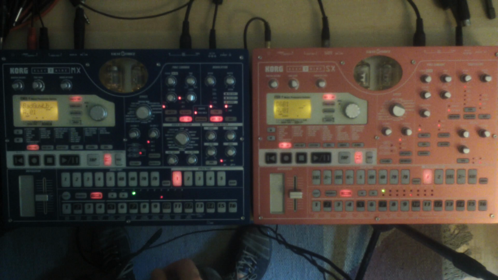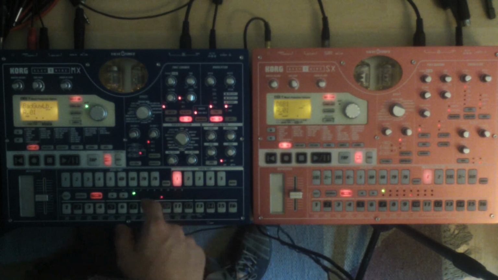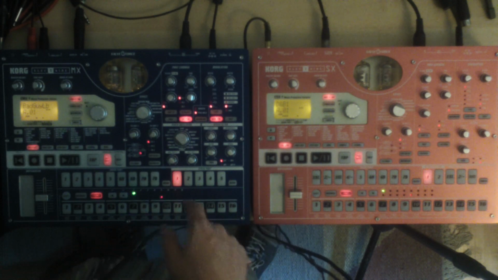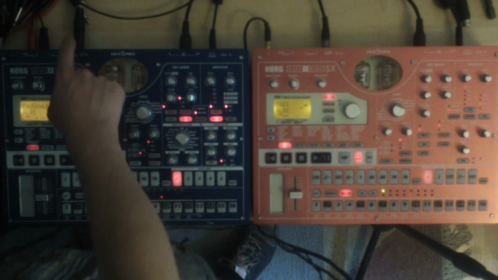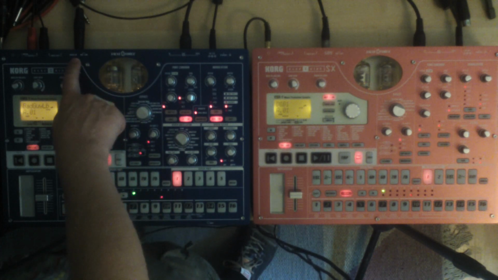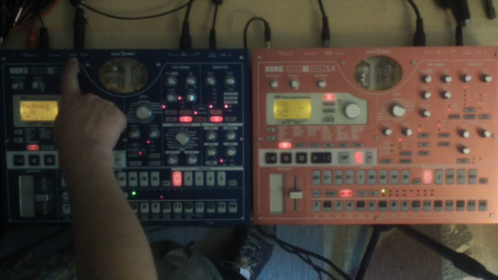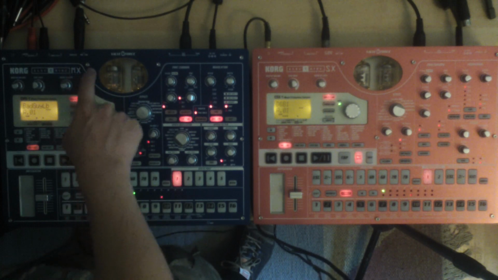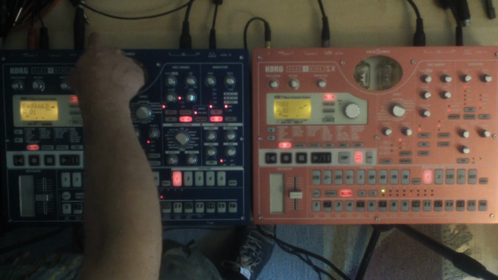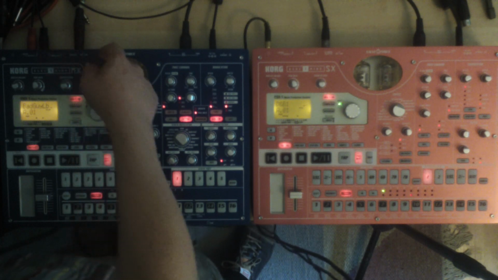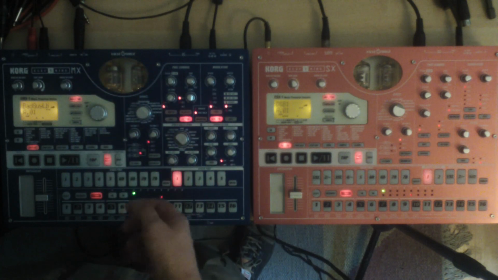Okay, and maybe I should explain to you how I set everything up in this case. I plugged my microphone into the audio in on the Korg EMX, which is a mono in and can be switched from line to mic signal. Of course, I switched it to mic signal to give it a little extra amplification.